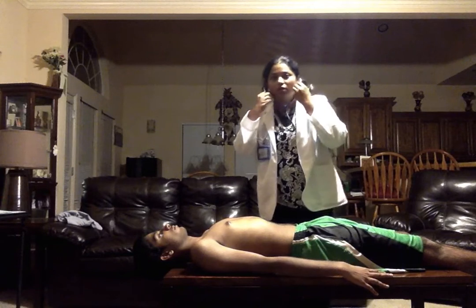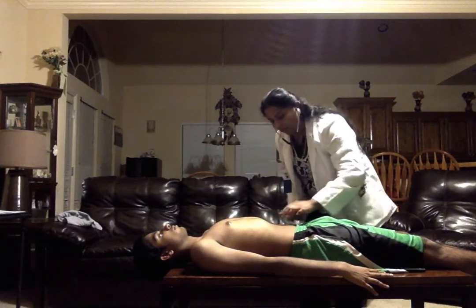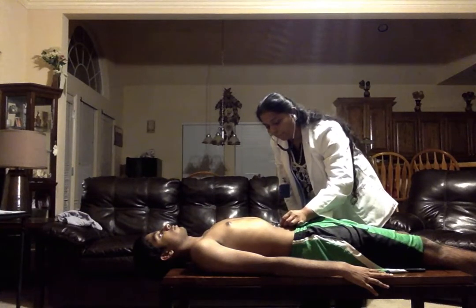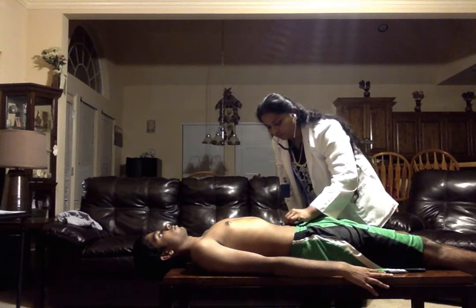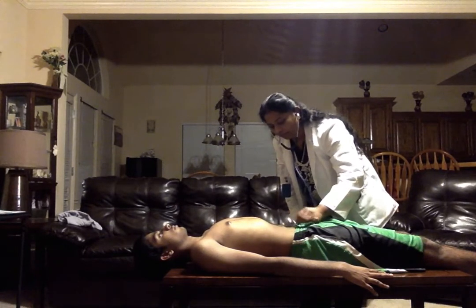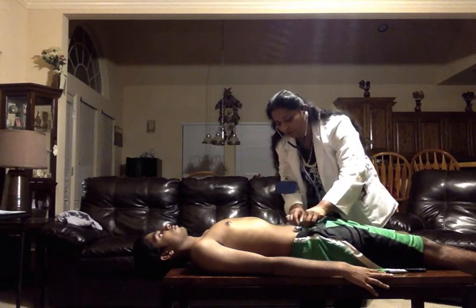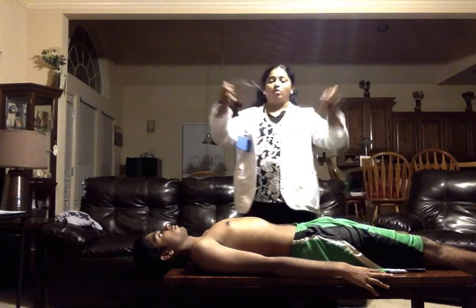And now I can listen to the vascular sounds on the abdomen. I can listen to the aorta, to the renals, to the iliac, and femoral. There was no abnormal sound heard.